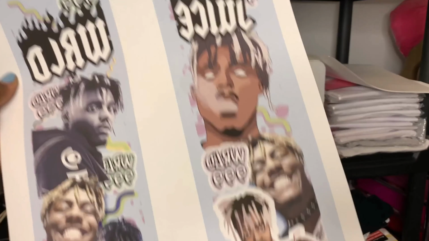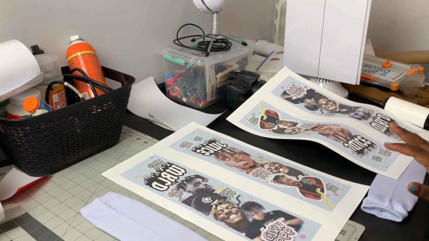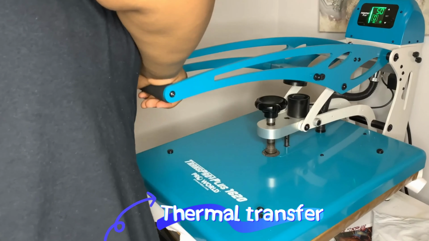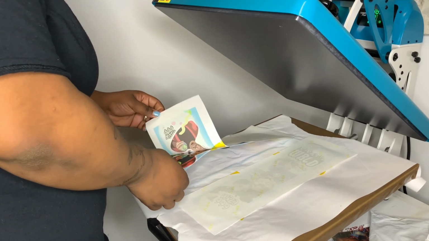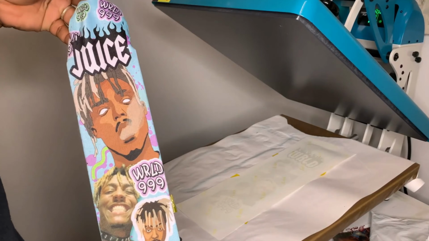Sublimation. Sublimation socks are socks made using sublimation technology, which uses high temperature and high pressure to transfer the pattern from the transfer paper to the fibers of the socks, creating a durable and colorful pattern.